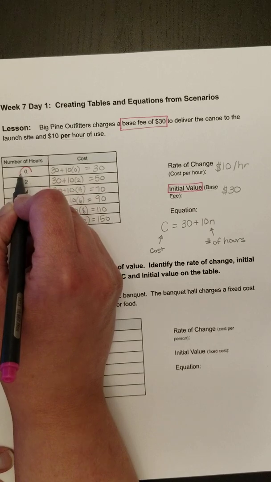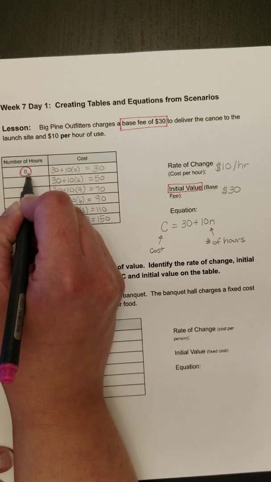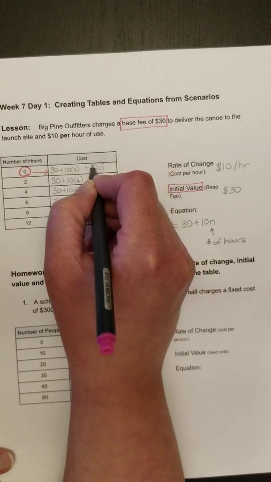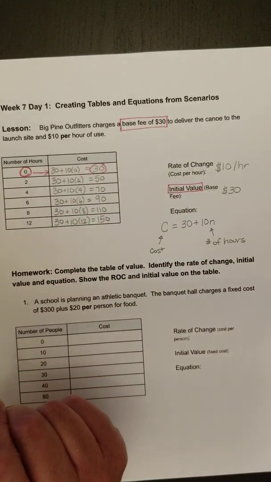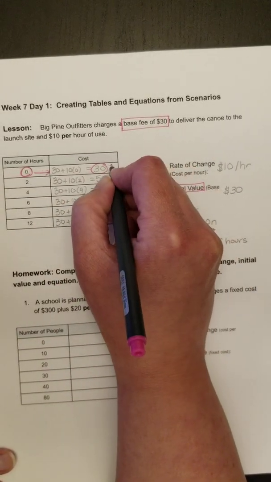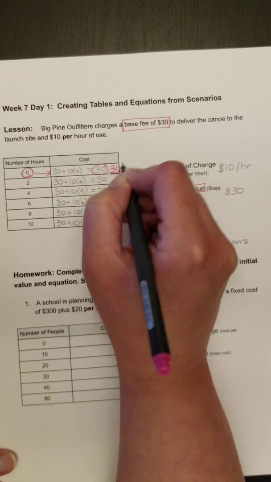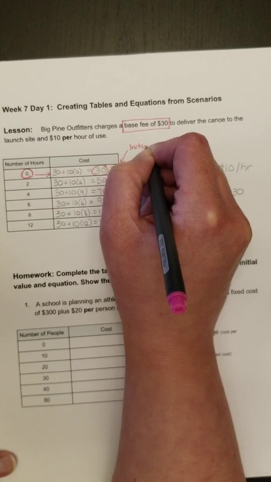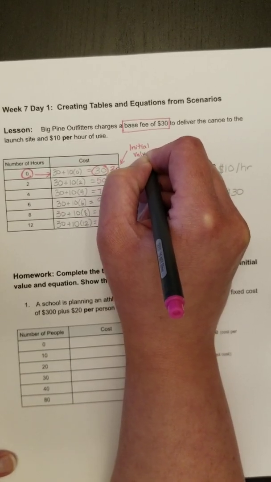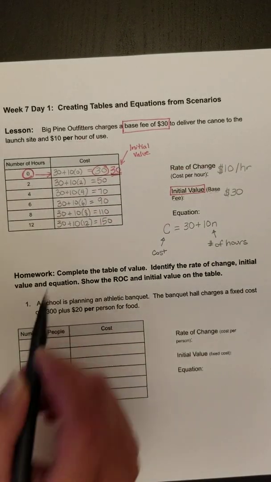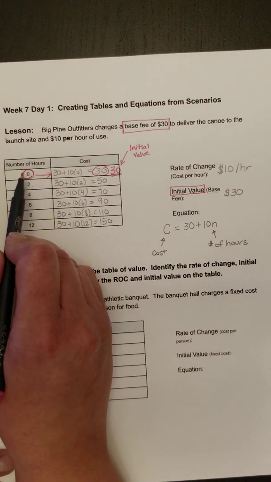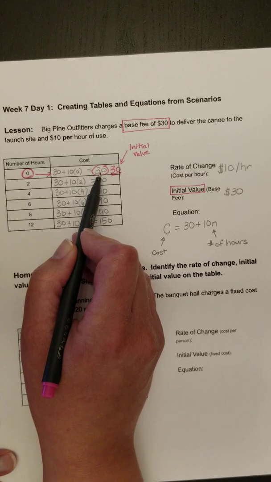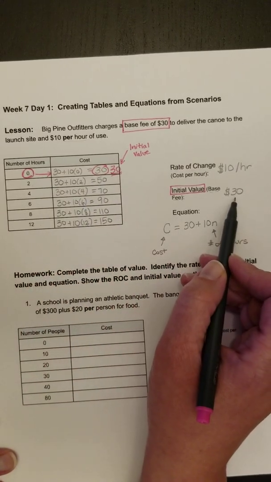So here, where you have 0 hours of rental, we see that 30, that's my initial value. So we always in the table want to look for where the 0 is in the left column, and the number there in the right, that will be your initial value.